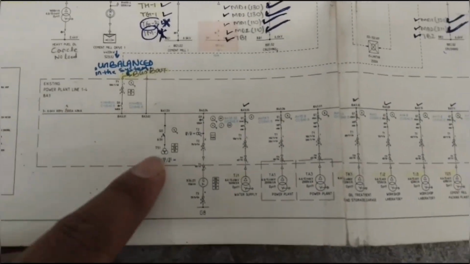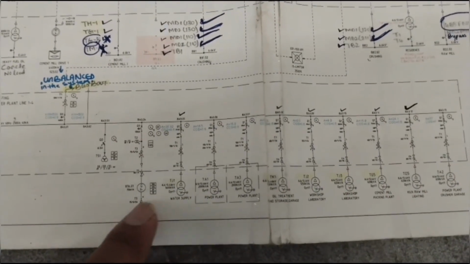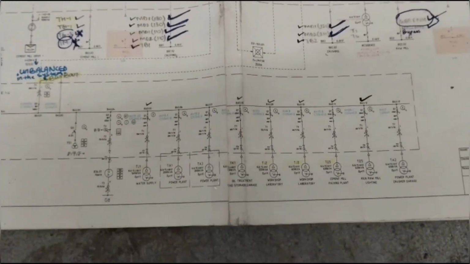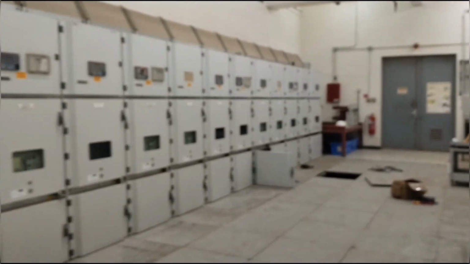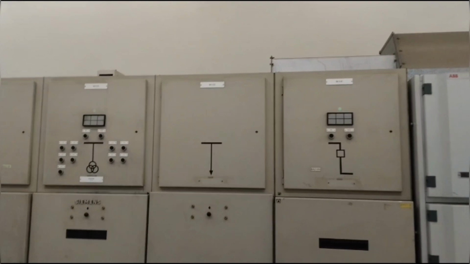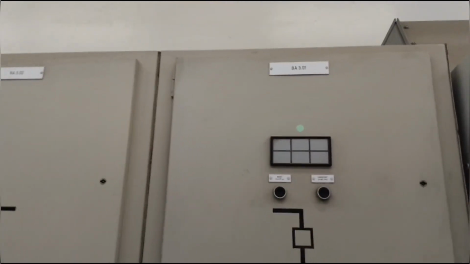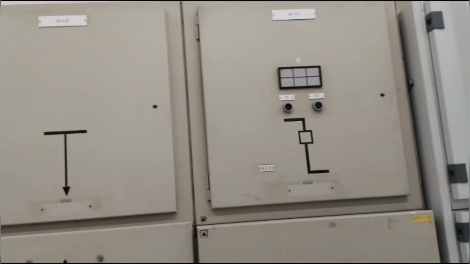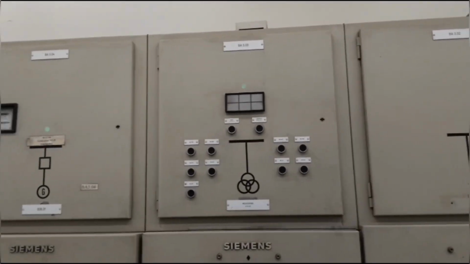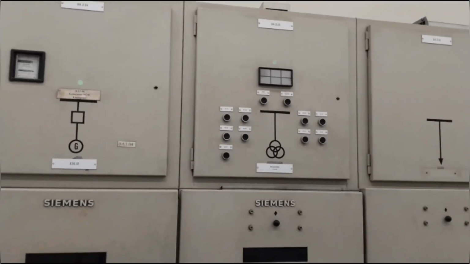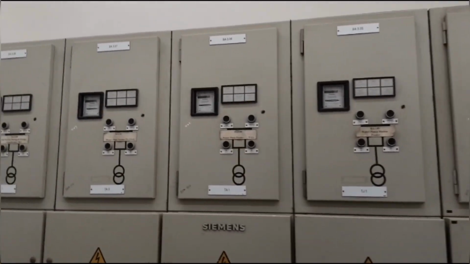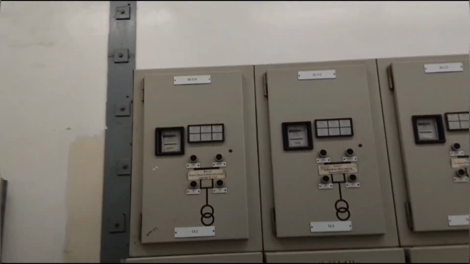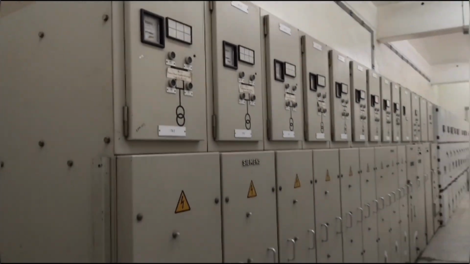In this area we have the transfer. This is the generator incomer. This is a transformer. I show you the area. This is the BA3 area.